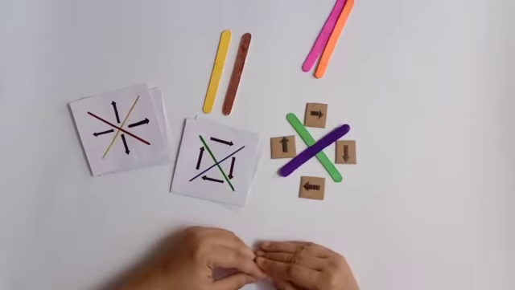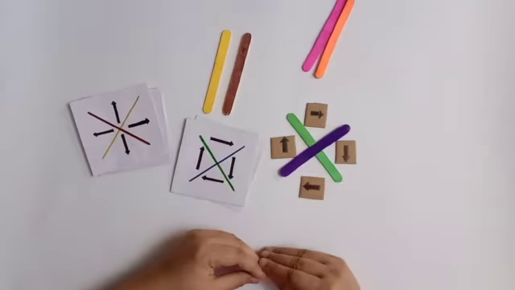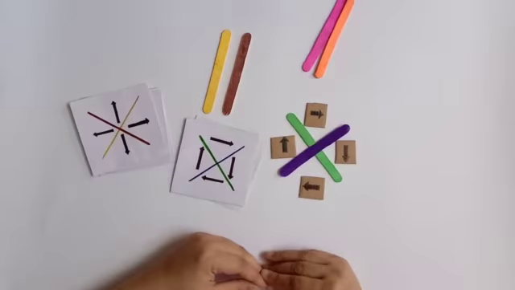This is a fantabulous activity to teach directions to your child. When I had given this activity to Amish, he did pretty well. So now let's see how he's doing this one.